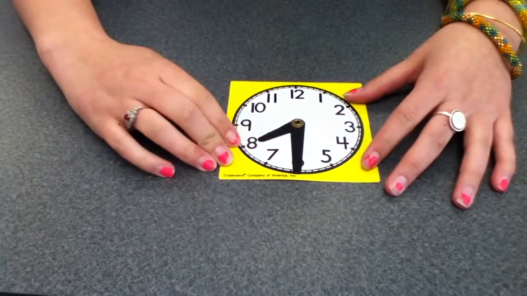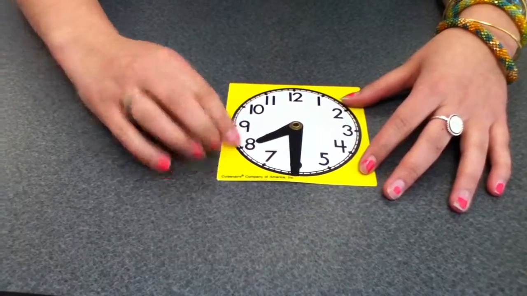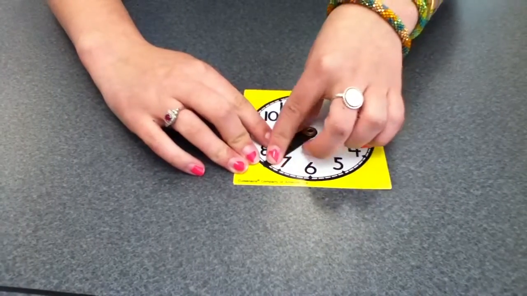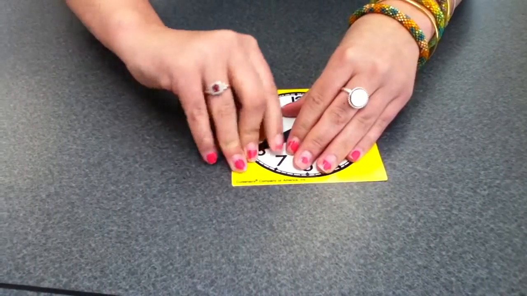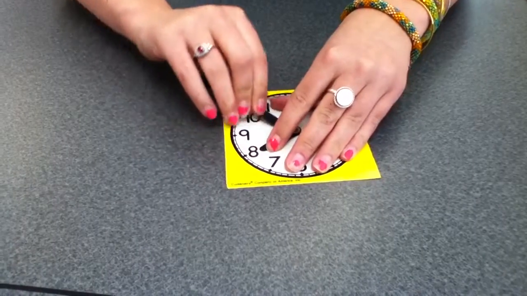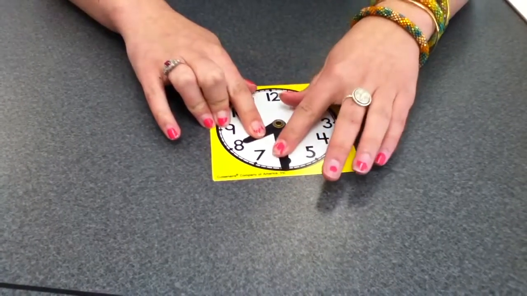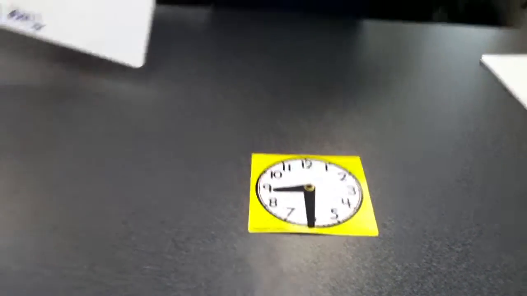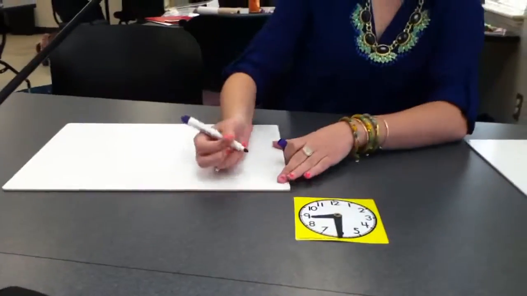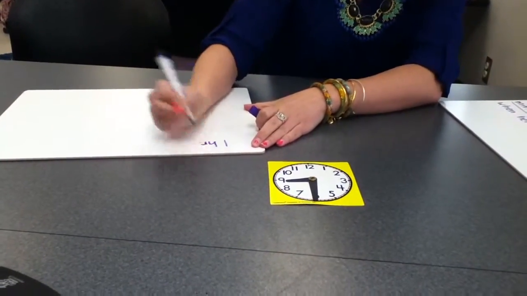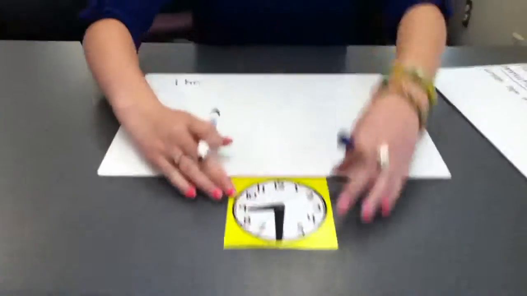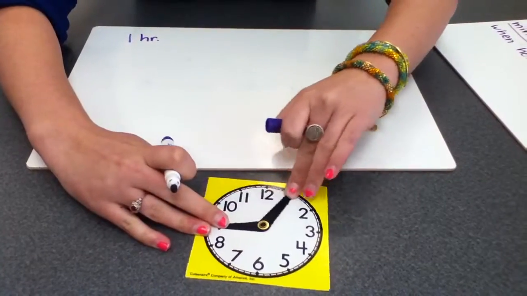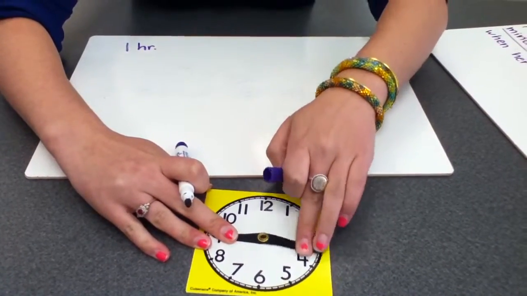And we know that 60 minutes has to pass for an hour. And this is our hour hand, and this is our minute hand. So we're going to pass 60 minutes. 60 minutes is going to go by, and then we can move up an hour. So 1 hour so far. And let me also use my whiteboard and track this. So far we've done 1 hour. Okay, and then we're going to do 60 more minutes. So 60 more minutes. We went from 8:30 to 9:30.